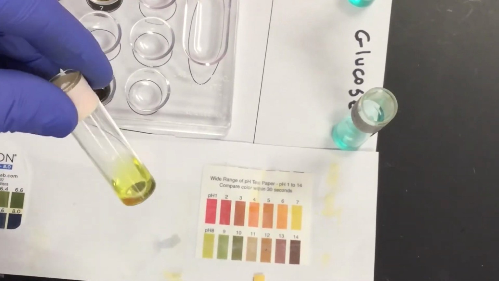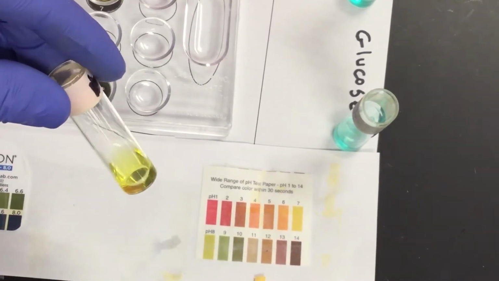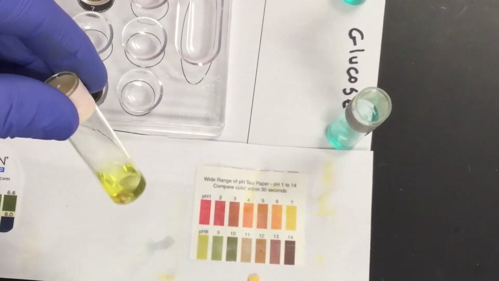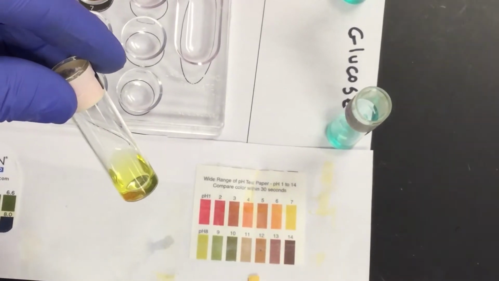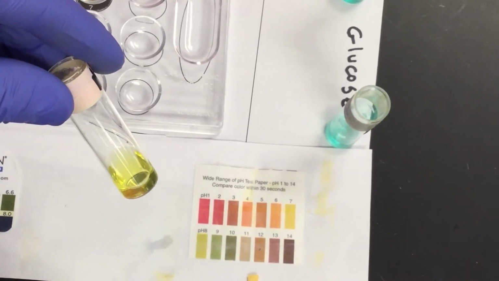Clarity relates to, am I able to see through it? Is it clear? Or is there any type of cloudiness or turbidity to it? Okay, so that's your first little part. You should have your first two parts of your data chart filled in.